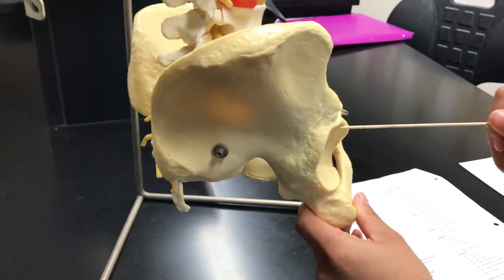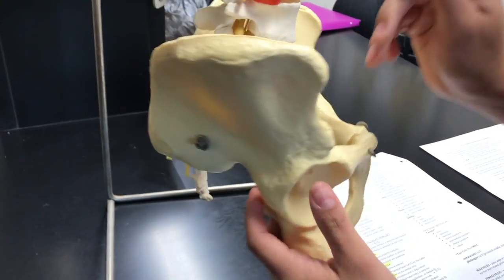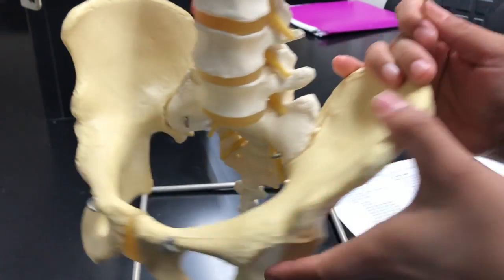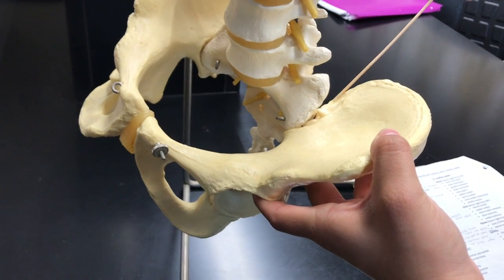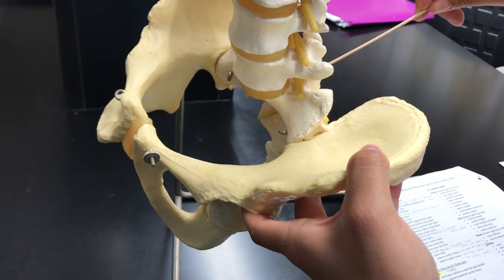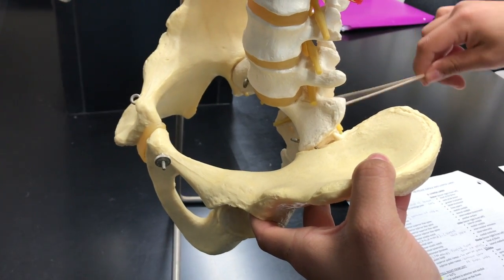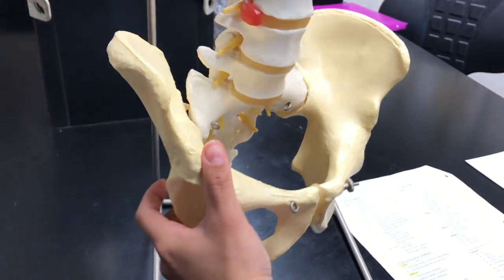And then right here in the back of this, let's see. You can see it. It's the auricular surface. The auricular surface is going to articulate with this bone. And then you can tell male from female.